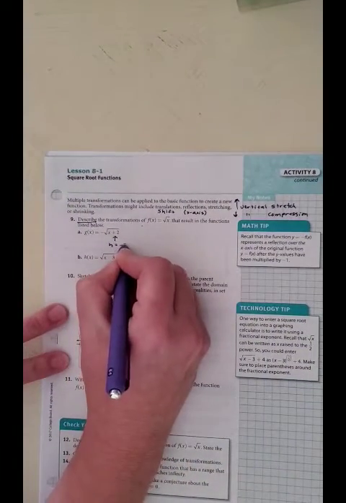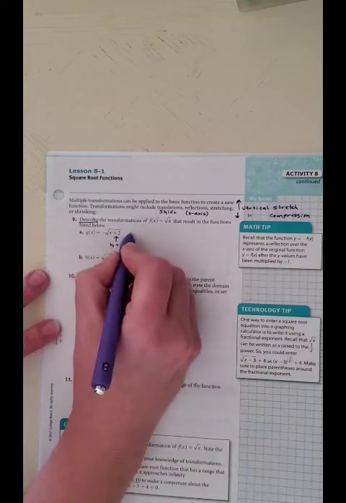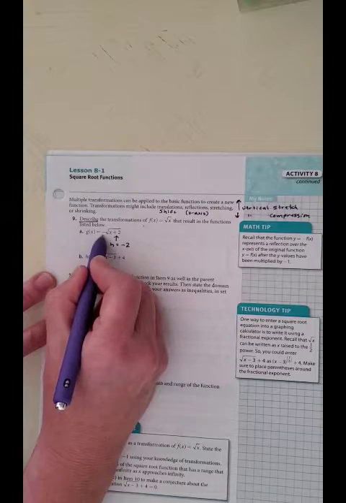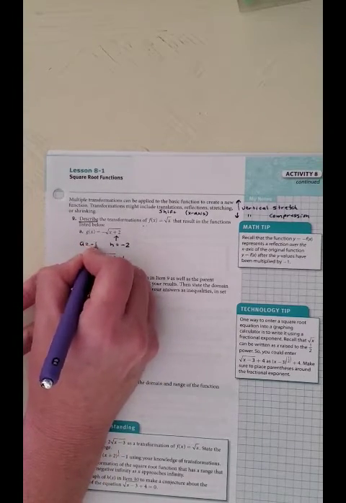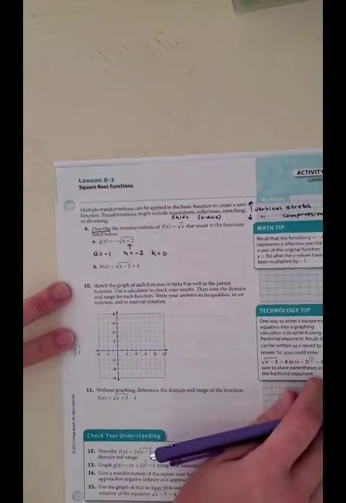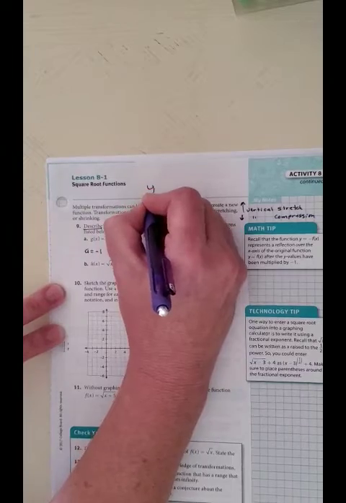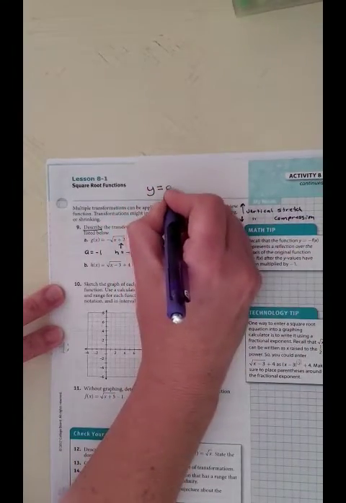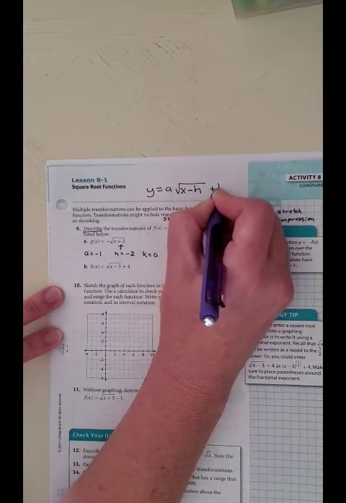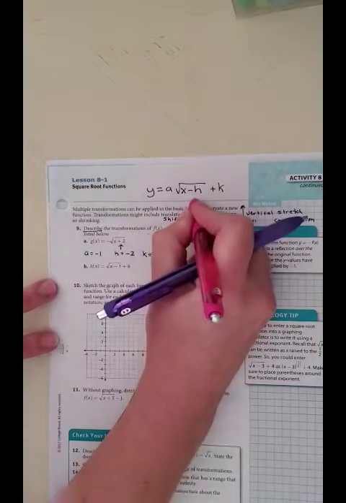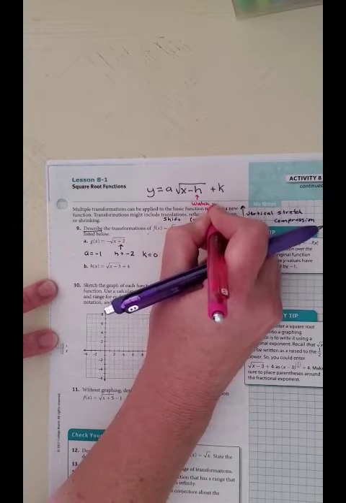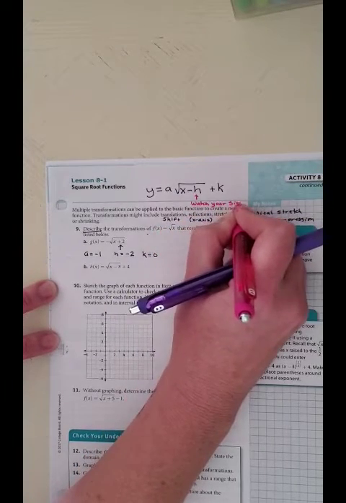So h here was -2. There is no k value right here. No k value. And then our a value is -1. A equals -1. And again, k equals 0. So now I'm going to go ahead and write the vertex function for a square root, which is y equals a square root x minus h and then plus k. So again, h will always be under the radical, but watch your signs, because it switches.